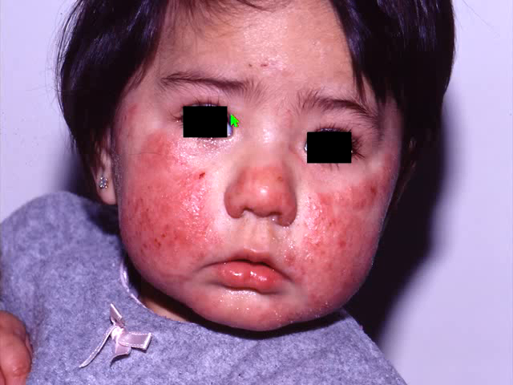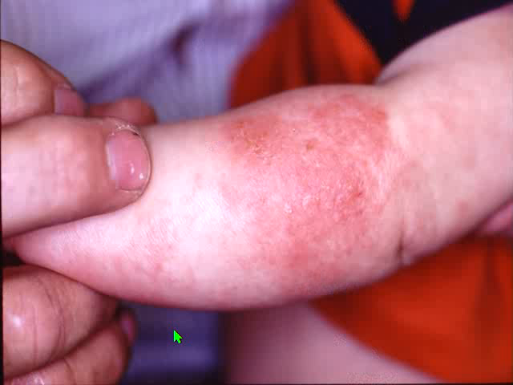Similar patient again, very pronounced involvement of the cheeks, but sparing around the nose. You can see this child has excoriations, which are very commonly seen. The skin looks edematous. And this is an extensor surface of an arm. You can see a little more thickening of the skin here, a little bit of overlying scale.